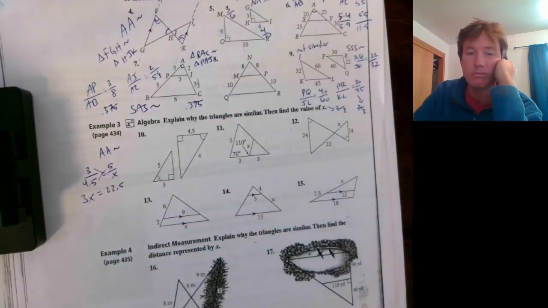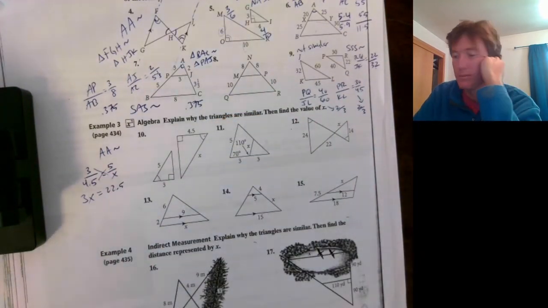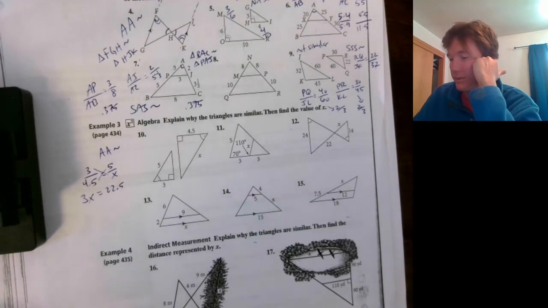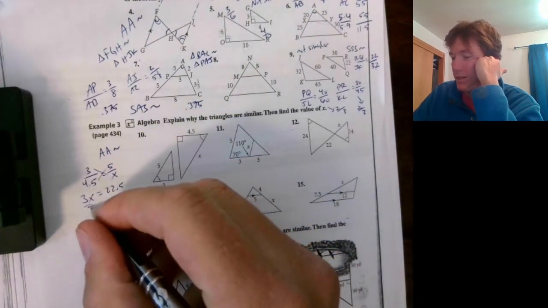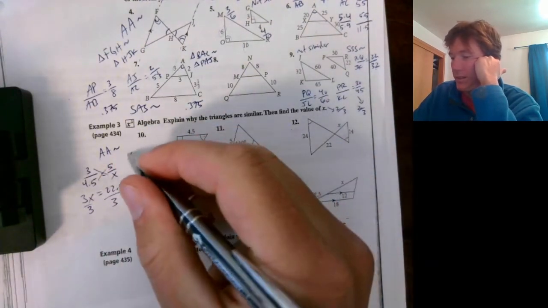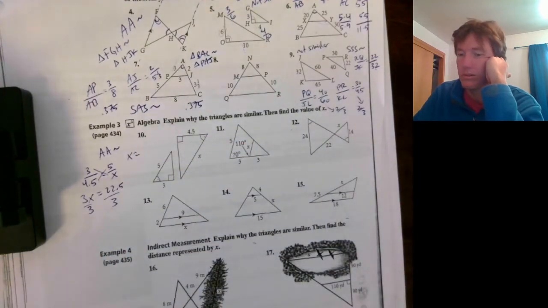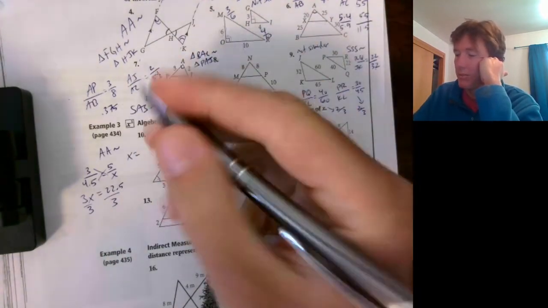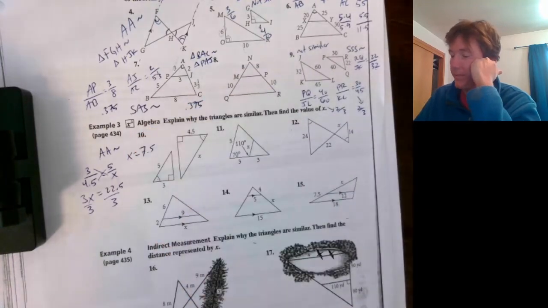I think. Let me double check that. Oh yeah, on point. And then divide by 3. X equals 7.5. Very nice.